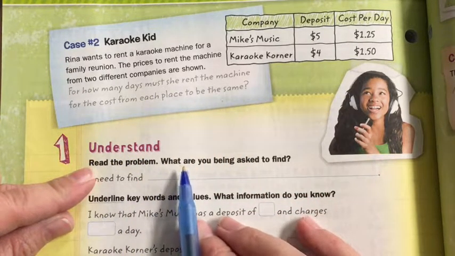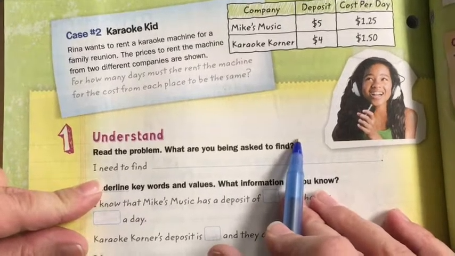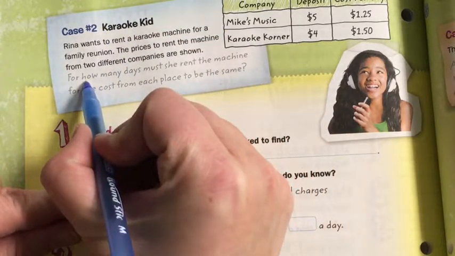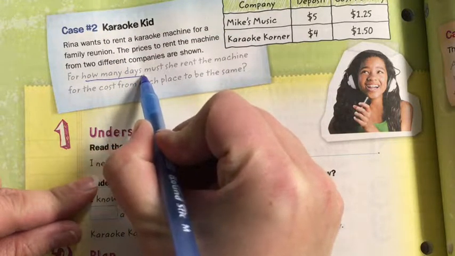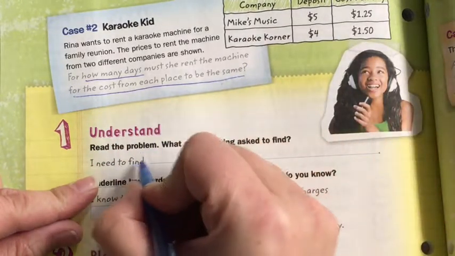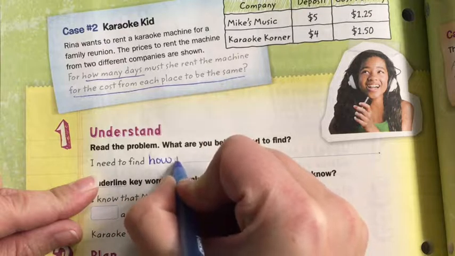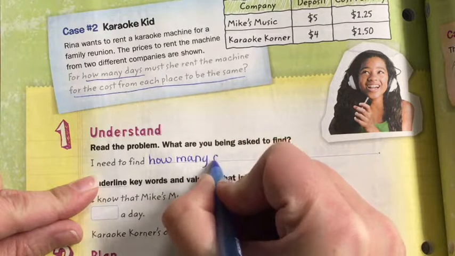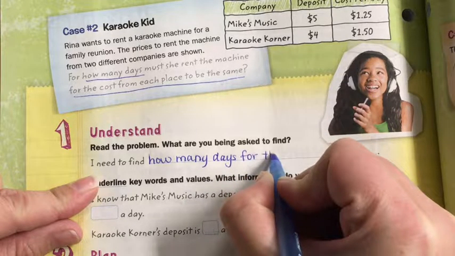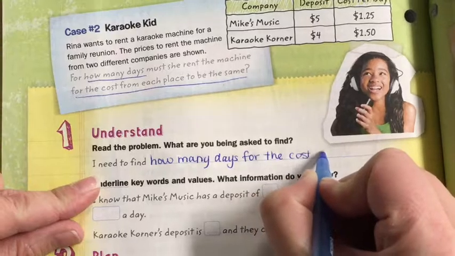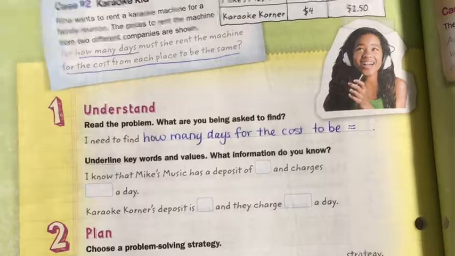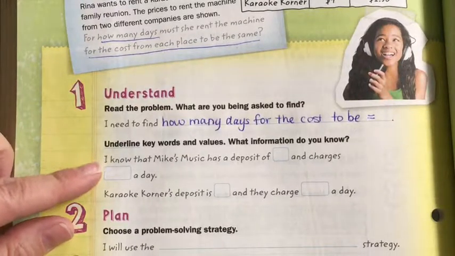So read the problem. What are you being asked to find? You want to know how many days for the cost from each place to be the same. So how many days for the cost to be equal? Underline the words and values.